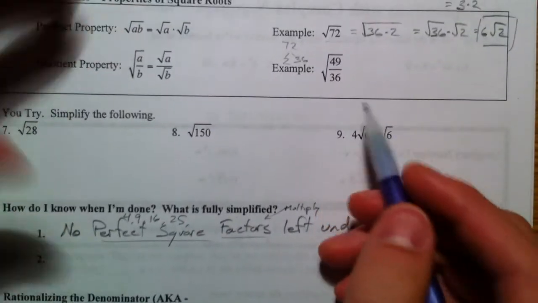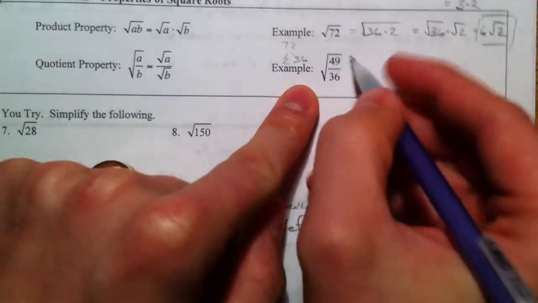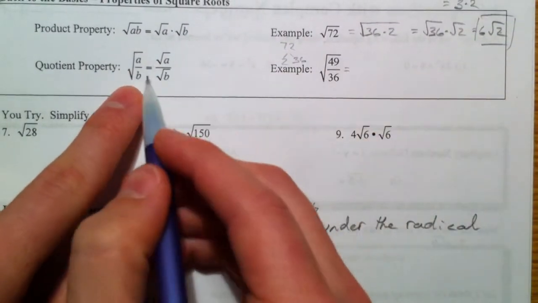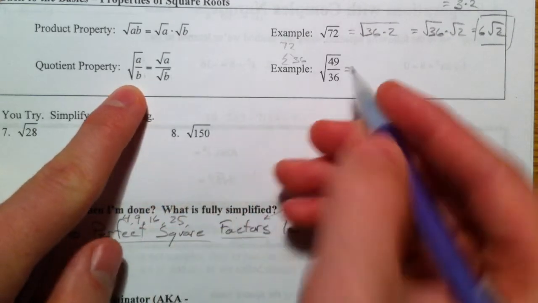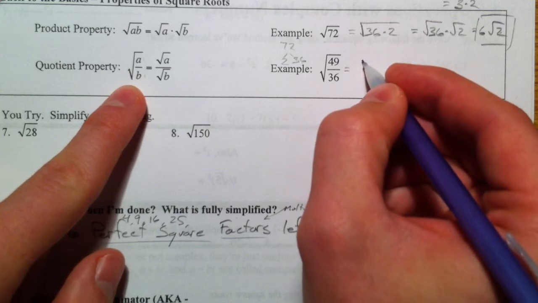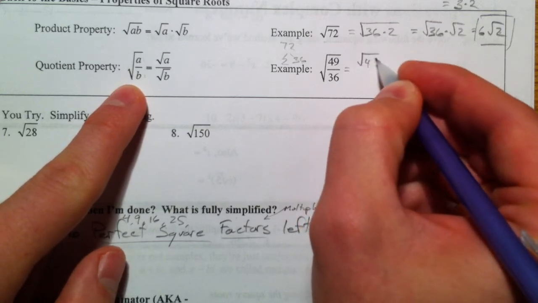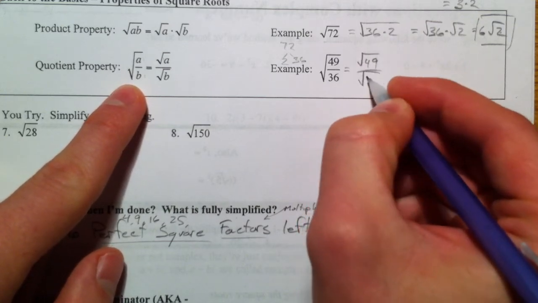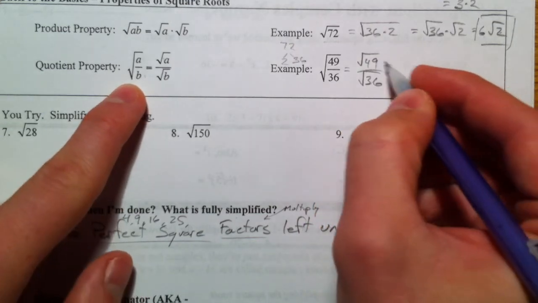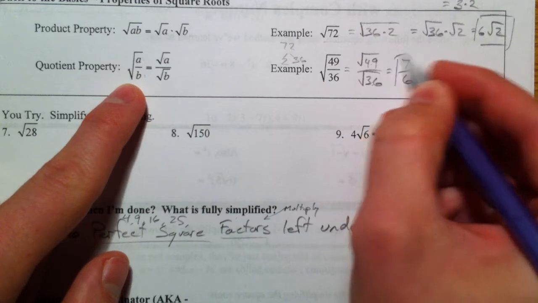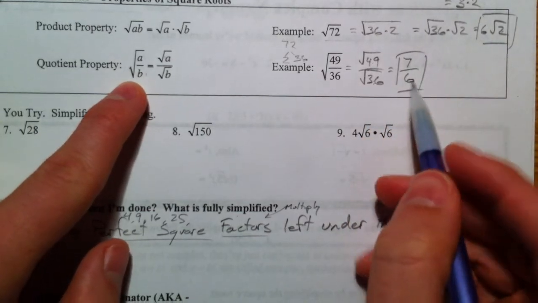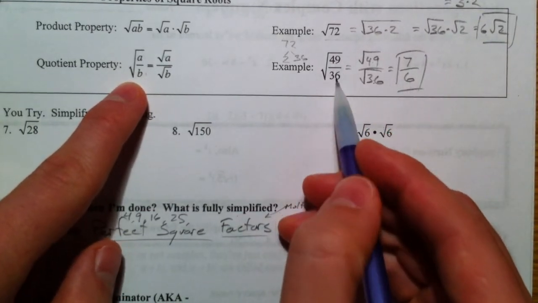Alright, so now the second part of it is the quotient property. We can separate a fraction into the square root of the top over the square root of the bottom. And so the square root of 49 over the square root of 36. And the square root of 49 is 7, and the square root of 36 is 6. So this comes in handy. Sometimes you can take the square root of one number, but not the other.